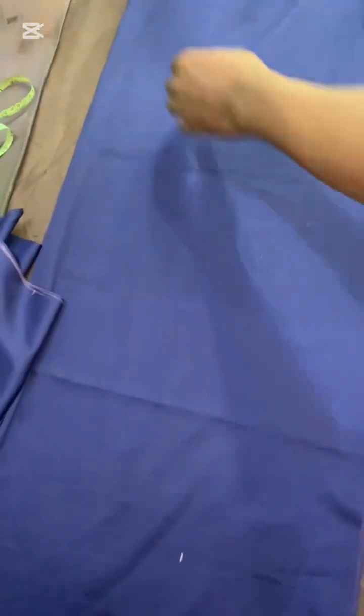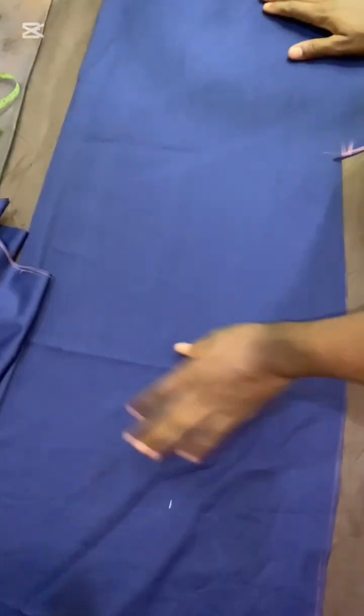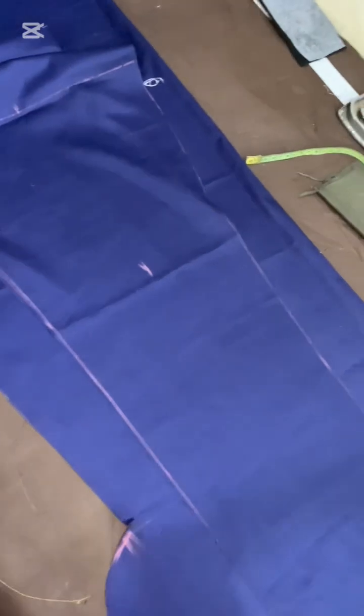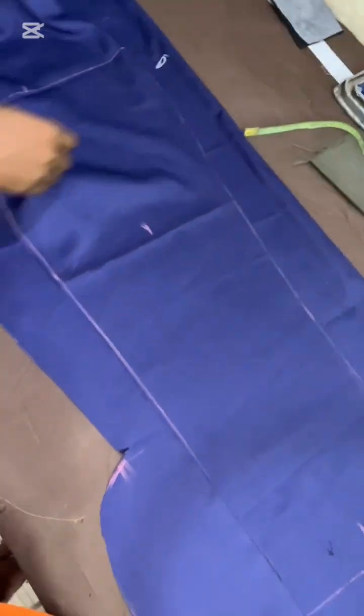Now mind us, this is relevant for both a male and a female trouser cutting. Now to mark out our back, all we need to do first off is to place the fabric on our front part on the remaining fabric. Yes, we place it like this.